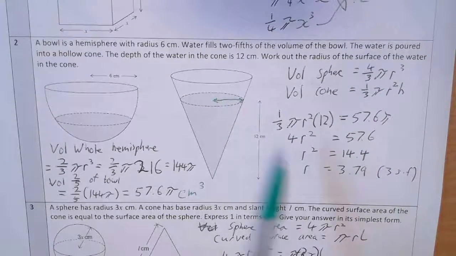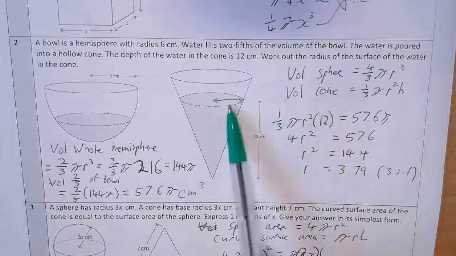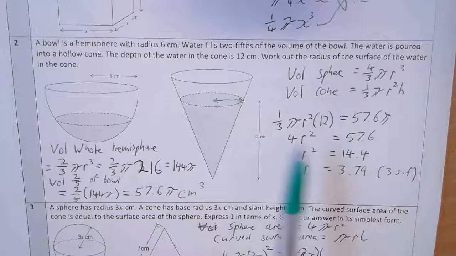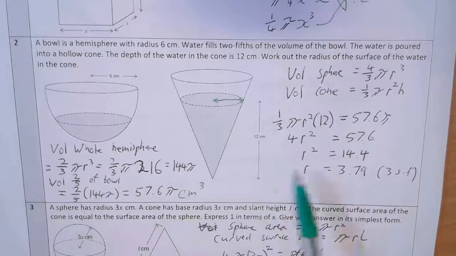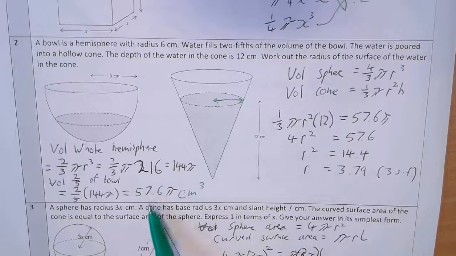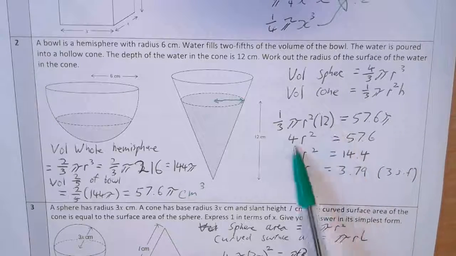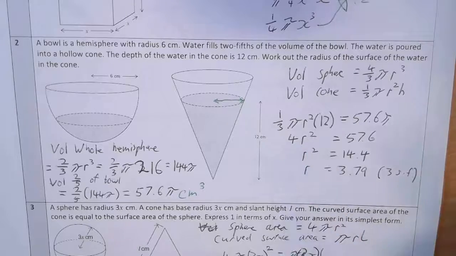The whole of this volume of water here is 1/3 pi r squared h. So 1/3 pi r squared times 12, which is h, is equal to what I found here, 57.6 pi. So 1/3 of 12 is 4, so I can just state this as 4 pi r squared.